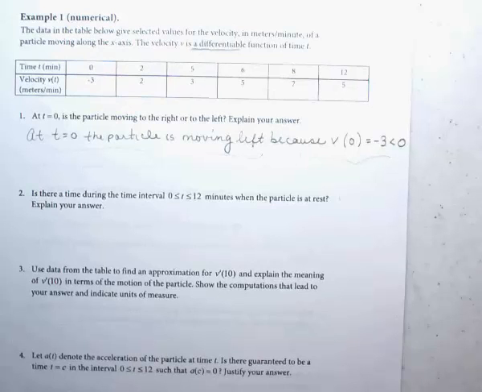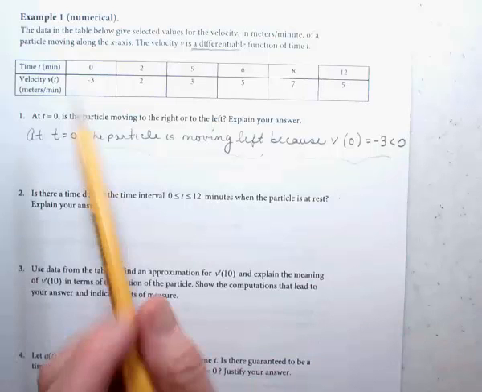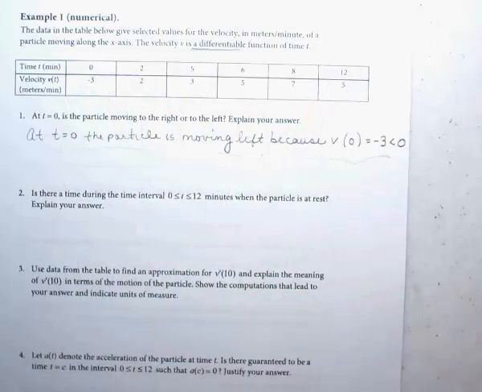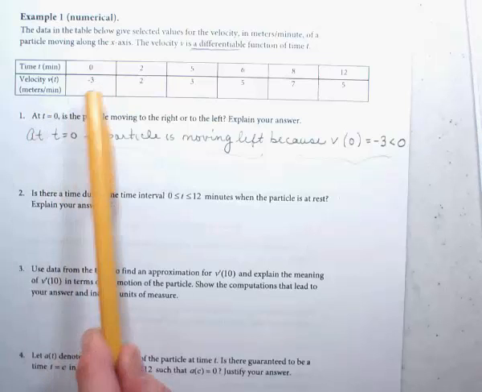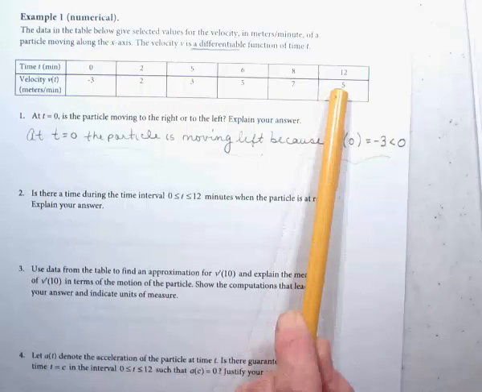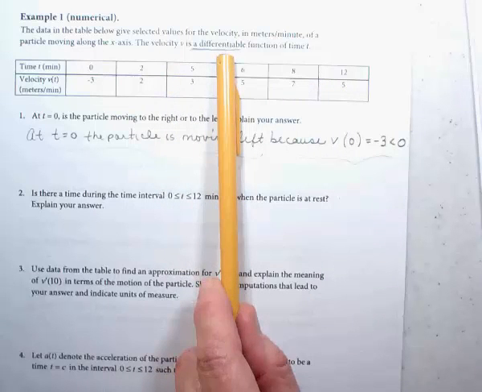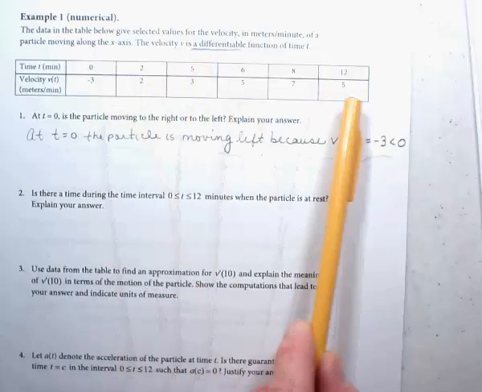Question 2. Is there a time during the time interval from 0 to 12, including 0 and 12? So notice that covers the entire data table. Is there a time on that interval when the particle is at rest? Well, if you were to look back at worksheet number 1, at rest means velocity is 0. Well, I don't specifically see a v value that's equal to 0. But remember that the velocity function is differentiable.